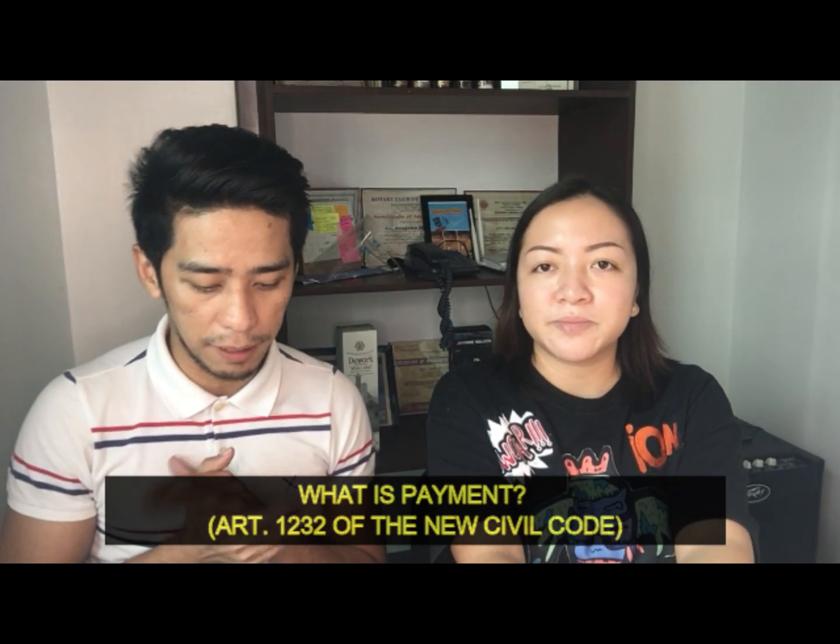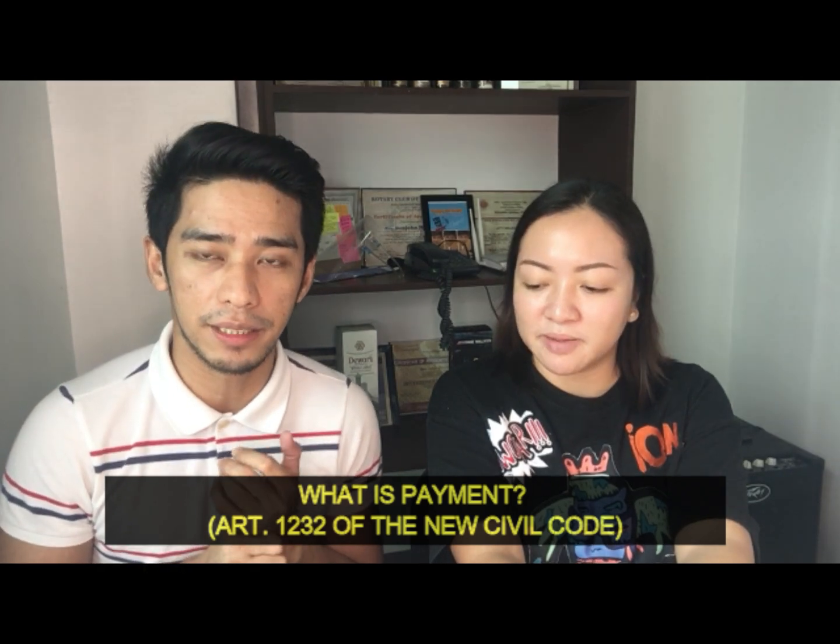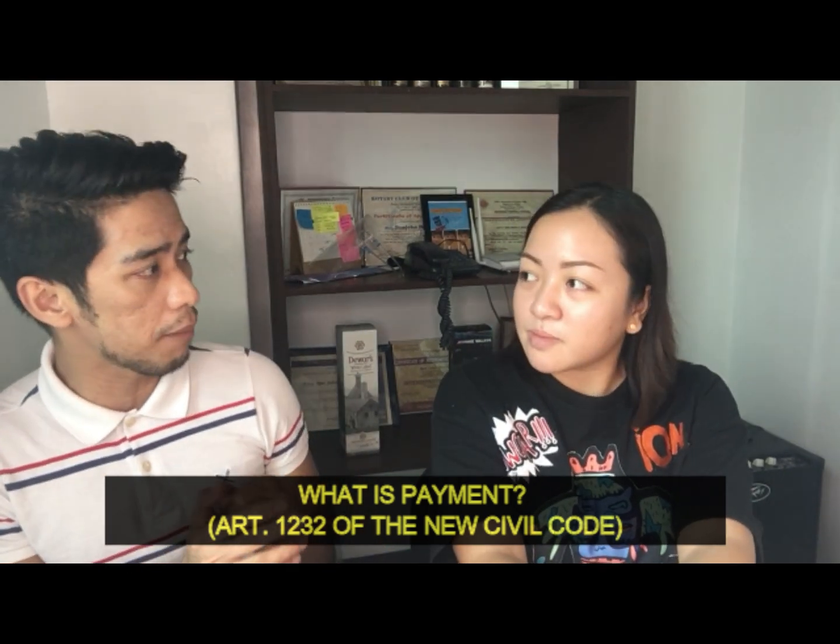Yung primary modes of extinguishment under Article 1231. Okay, so medyo bago to sa mga tagapakinig natin. And mahalaga na isa-isahin natin ito kasi may mga technical definition talaga ito by law. So unahin natin ang payment. Ano bang meaning ng payment, Attorney Uy? Kasi under 1232, ano bang pinaprovide nun?